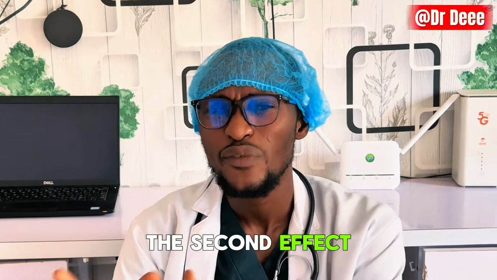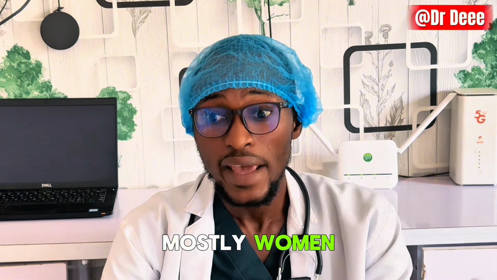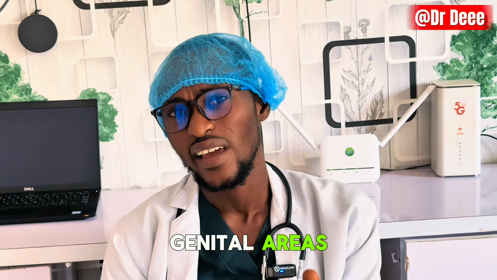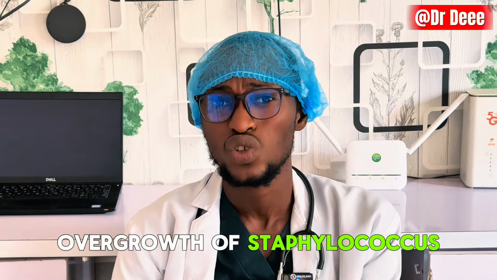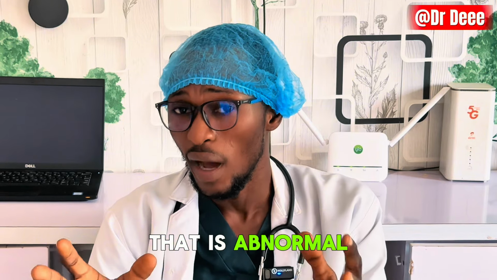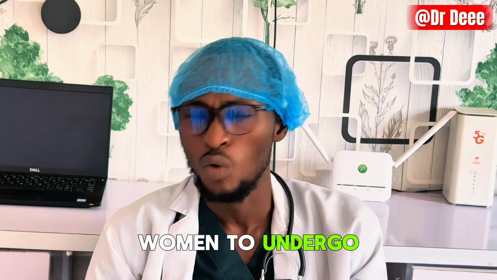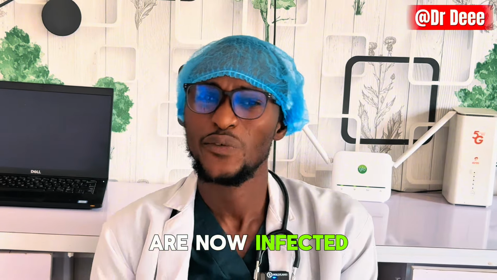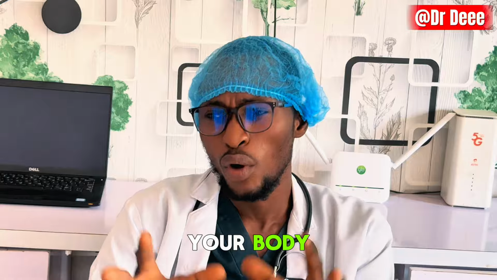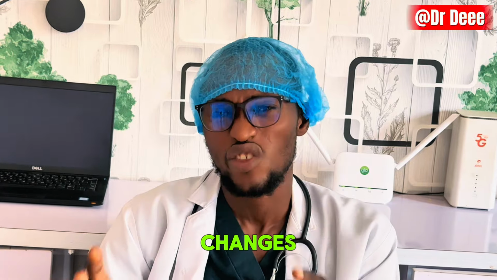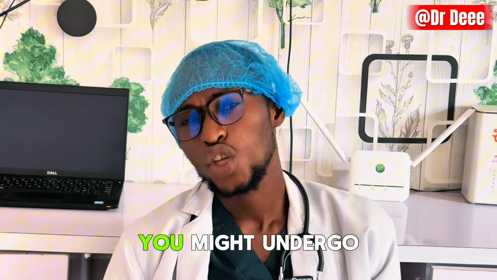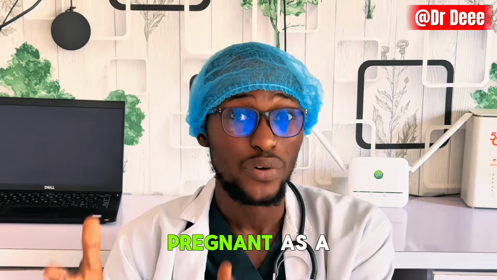Now, the second effect of Staphylococcus, mostly in women, is abnormal discharge, itching, and rashes around the genital areas. When there's an overgrowth of Staphylococcus around the genital area, it can cause rashes and abnormal discharge. It can also make some women undergo miscarriage. When you are pregnant and you are infected with excessive growth of Staphylococcus, which means the environmental state of your body or of your vagina or genital areas changes, it can give room for an excessive growth of Staphylococcus, and in that case, you might undergo miscarriage.